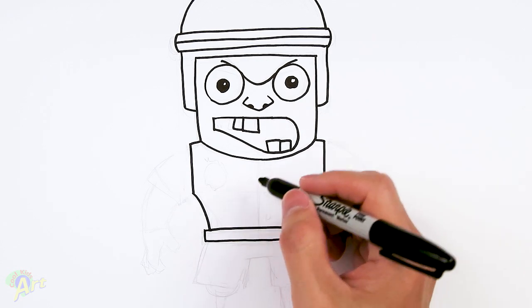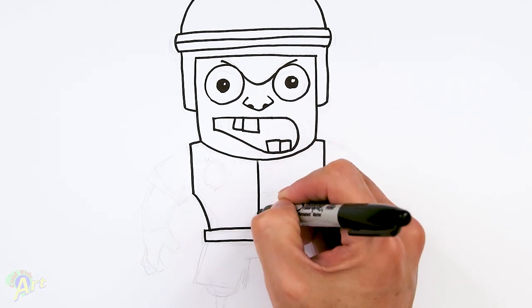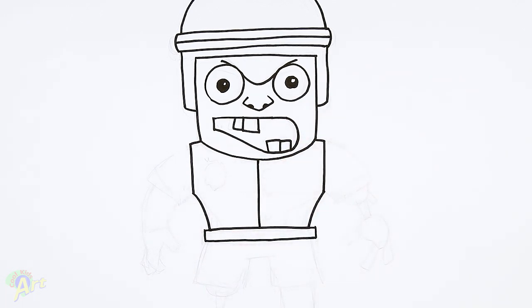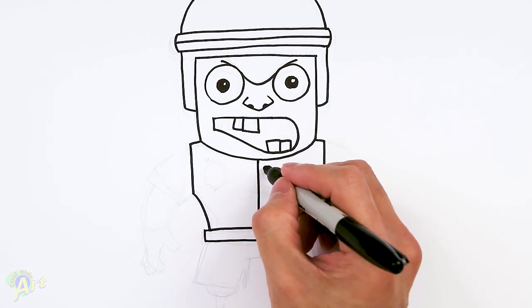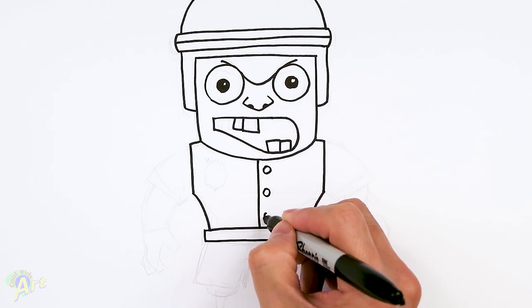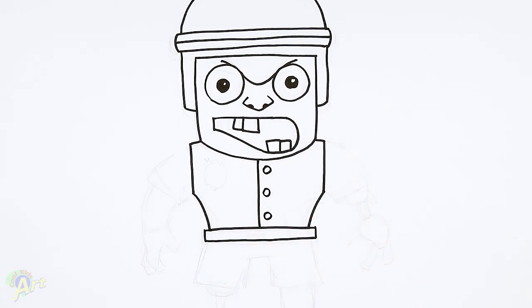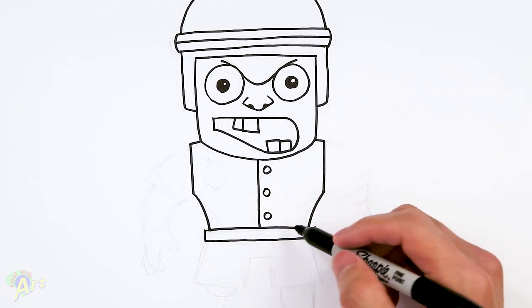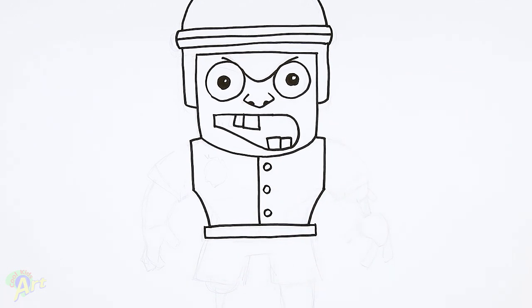Okay, and then just see one line right in the middle for some detail on this. Looks like a metal shirt that he's wearing, and it's got some buttons here. Just gonna draw 3. Alright, and then before we add in the details here, let's go ahead and draw his arms.